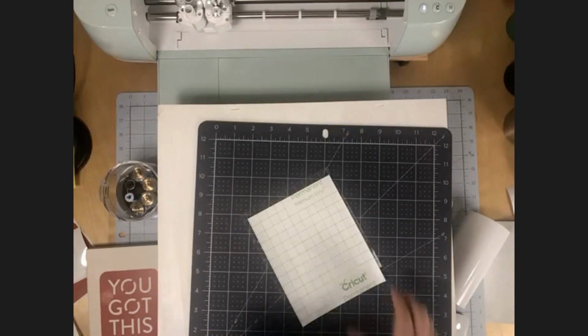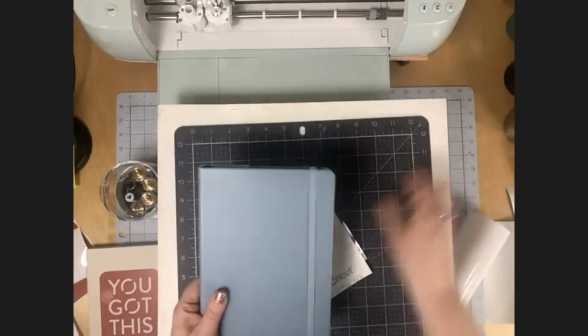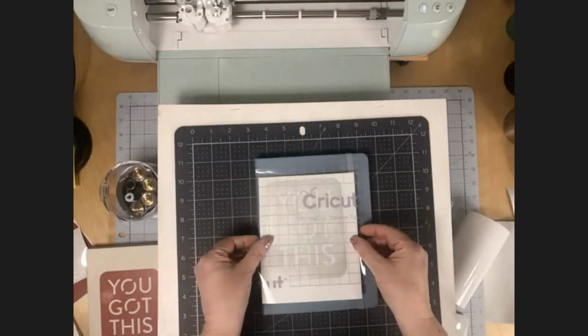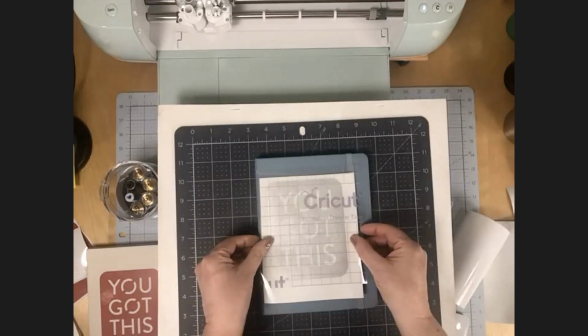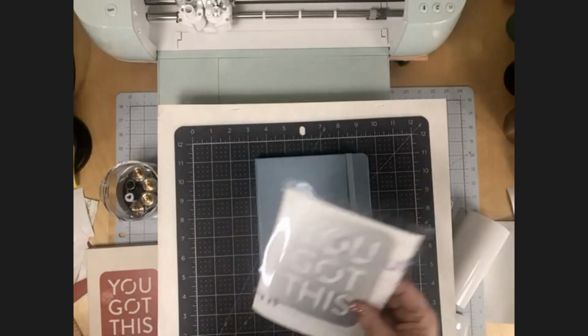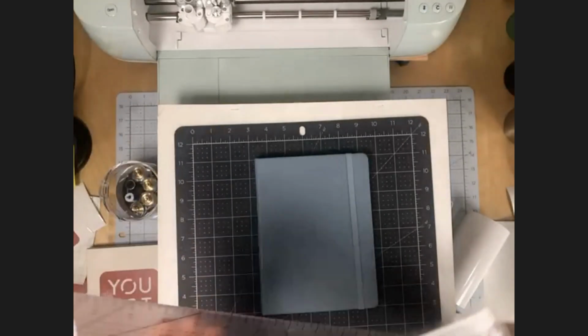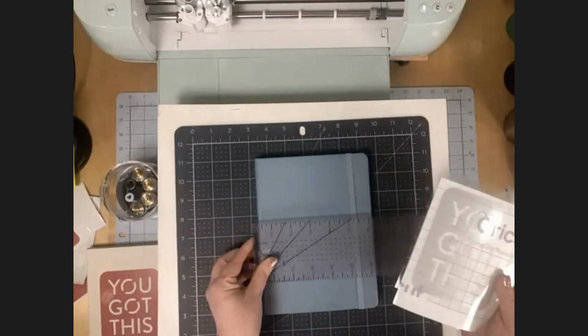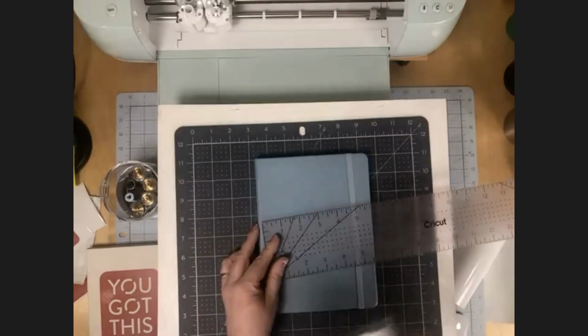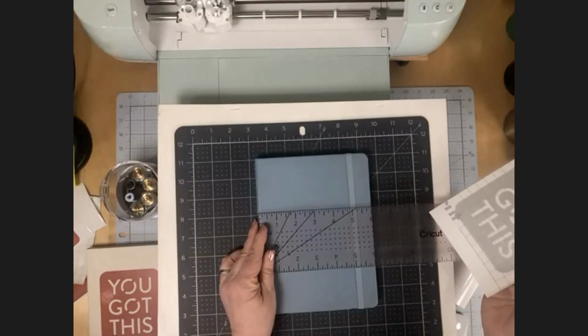So here's my fancy notebook. And we'll line this up. You can eyeball it, or since you had your ruler handy before, we know that my project is 4 inches. Remember, this is 4 by 7. So I can find the halfway point.